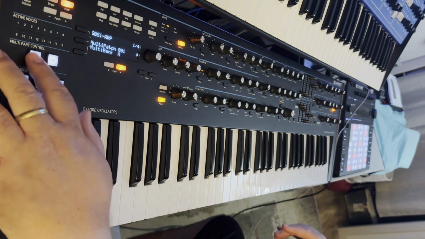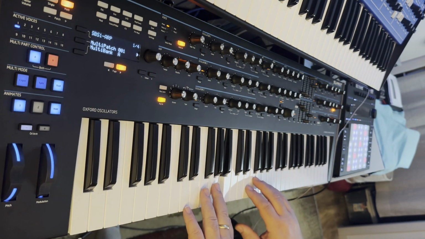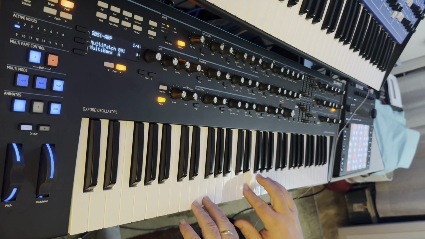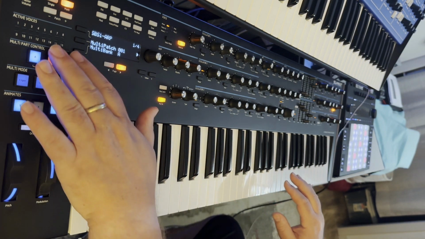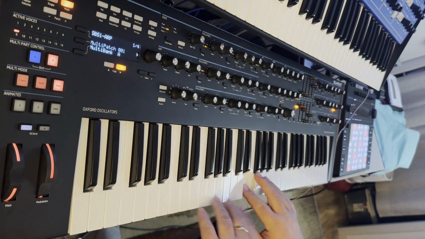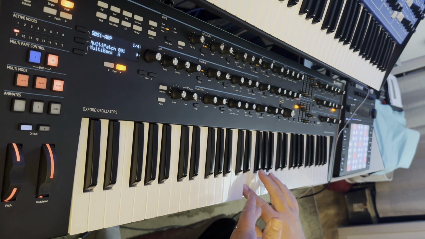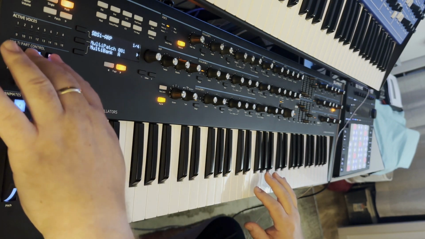So the bottom layer A has the ARP running, layer B does not, and it's just got the lead coming in.